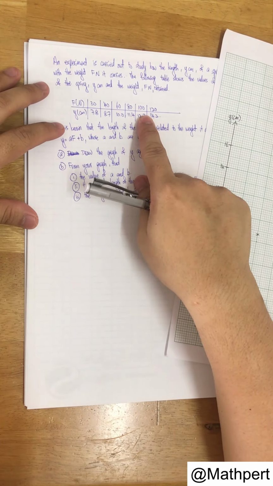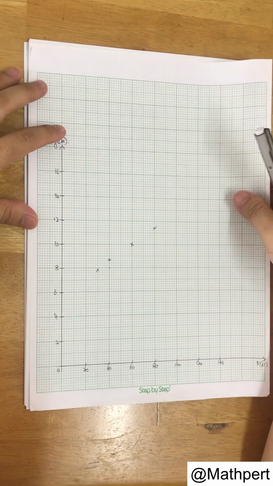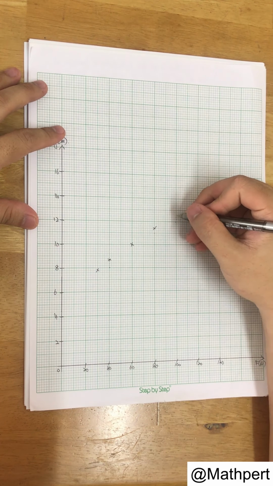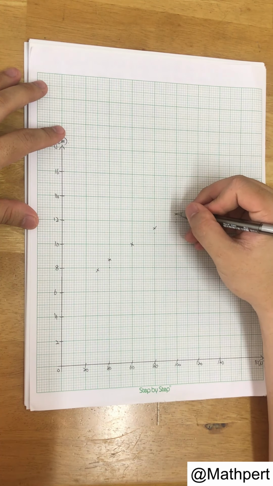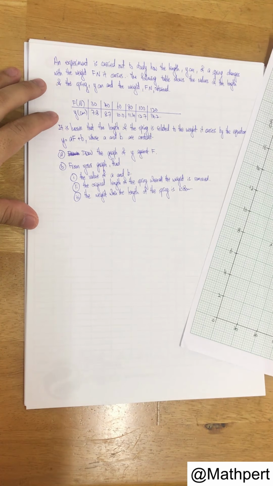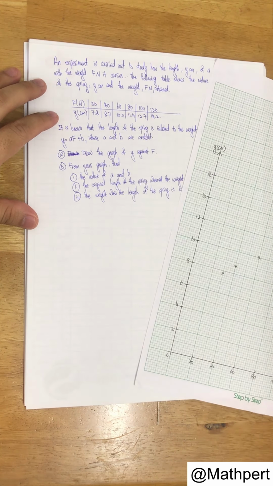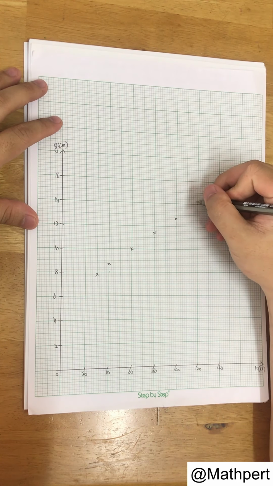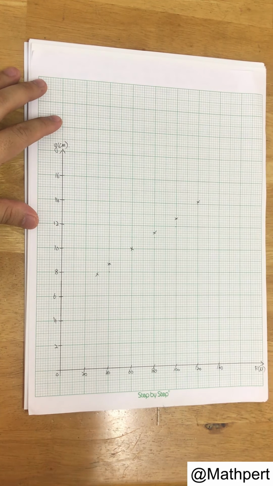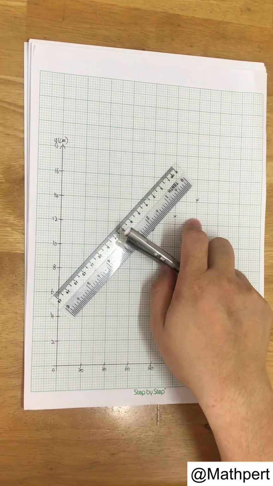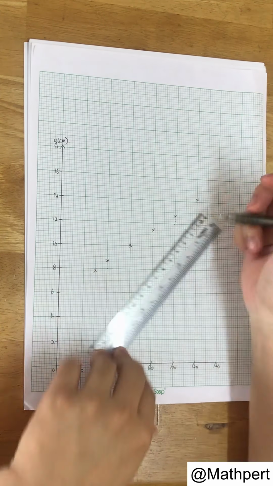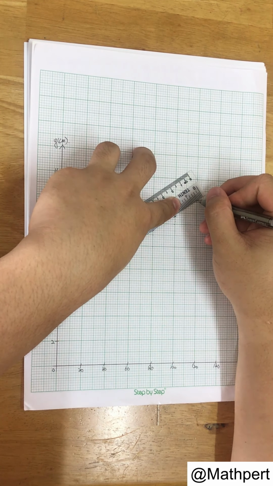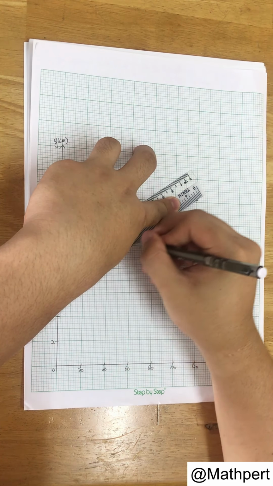Then 100, 12.7, in between here. Then 120, 14.2. Alright, now let's draw the line of best fit and extend it to the y-axis. So this will be the line.